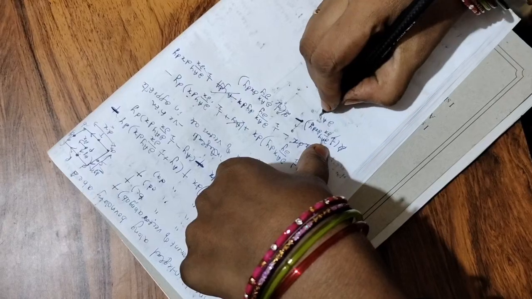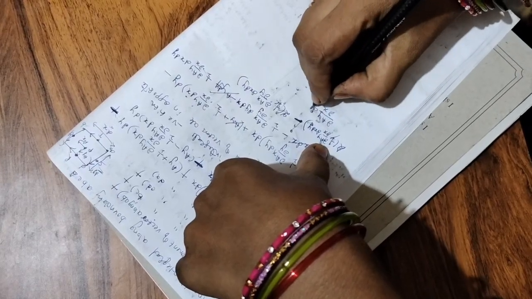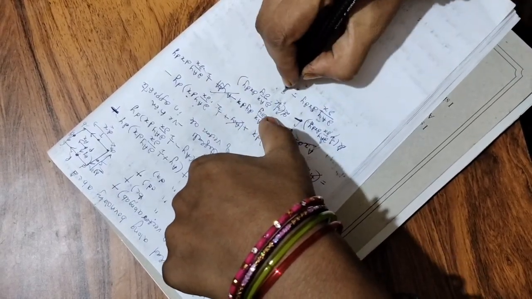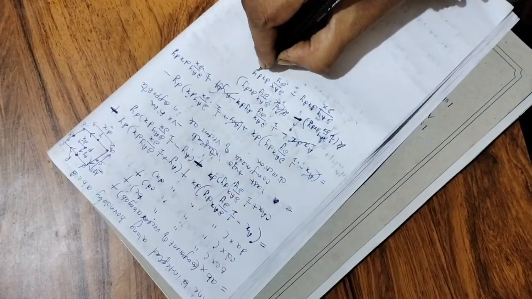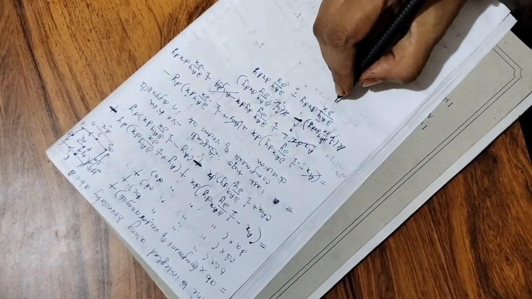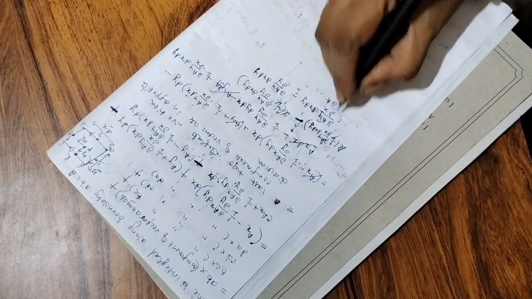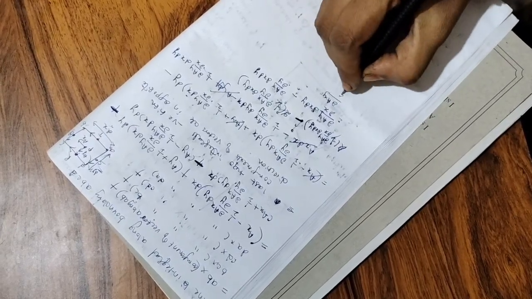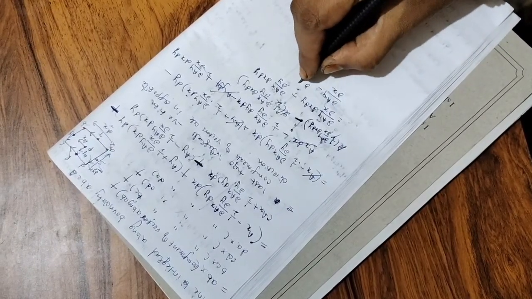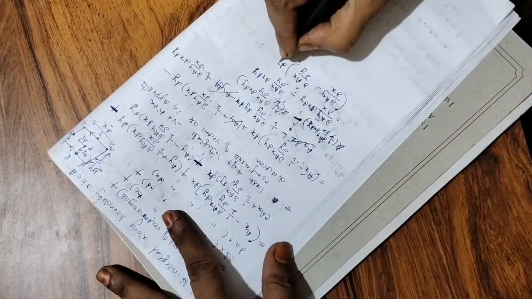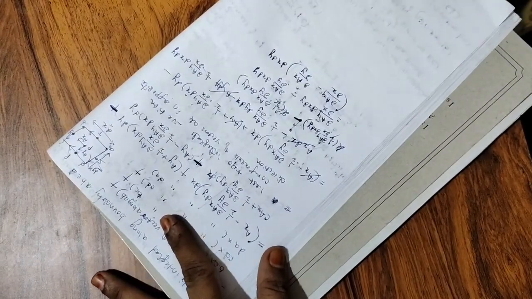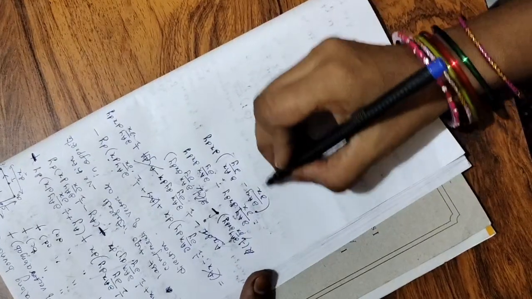What we will get? ∂Ay/∂x dx dy minus ∂Ax/∂y dx dy. If we take dx dy common, (∂Ay/∂x minus ∂Ax/∂y) dx dy. I took dx dy common.